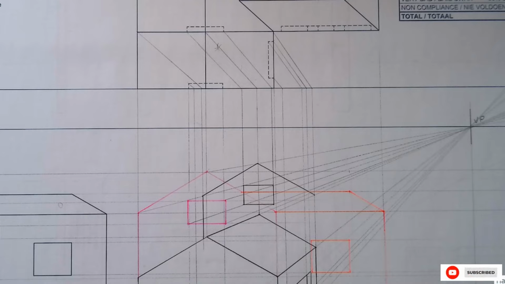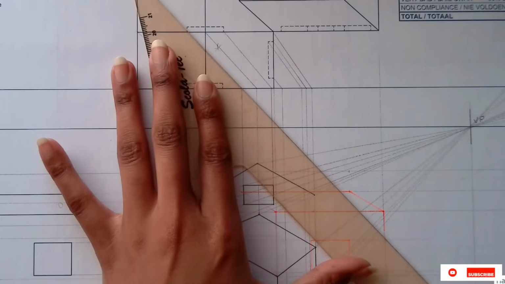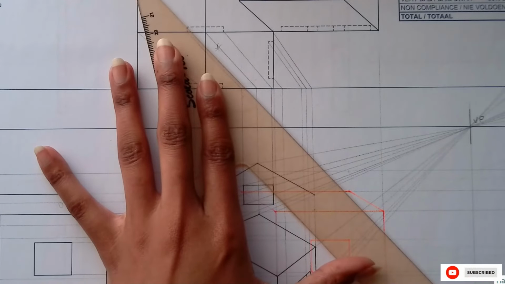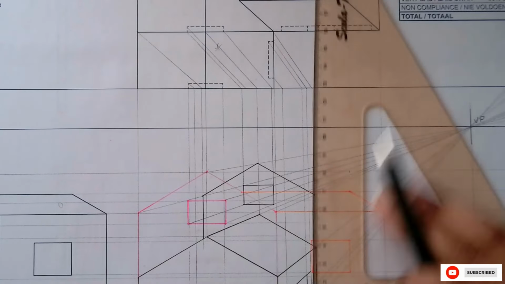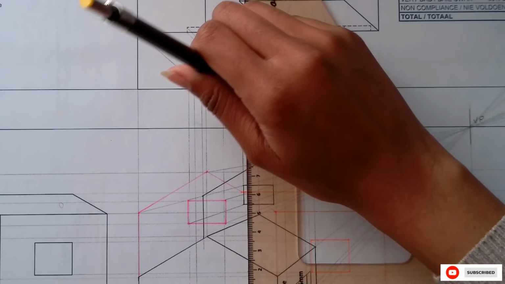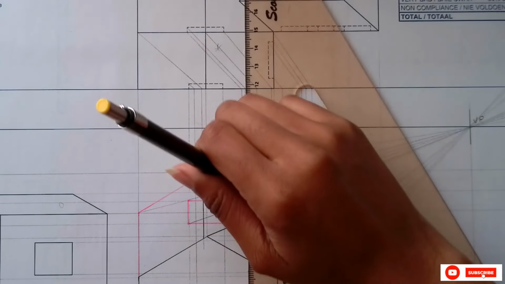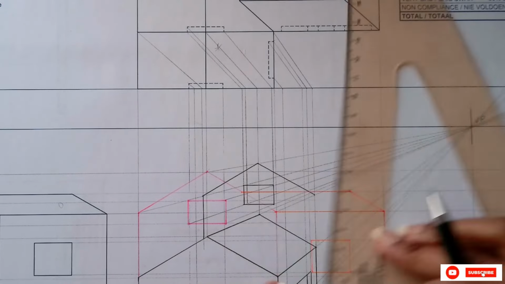The depth of it also needs to be brought to the SP. Bring it down. And you see where it's touching that line.